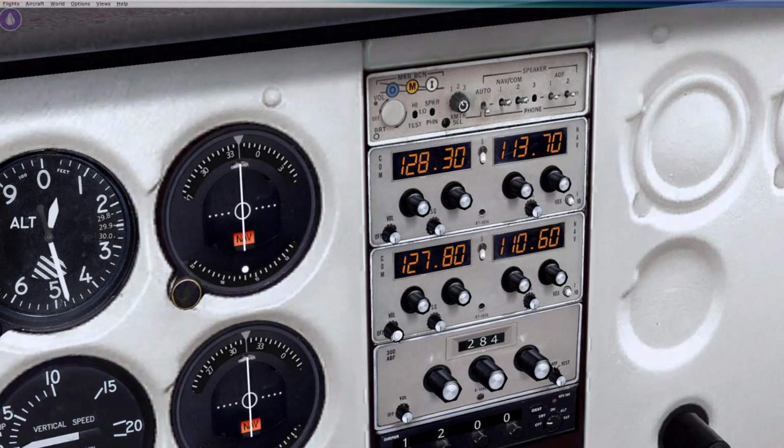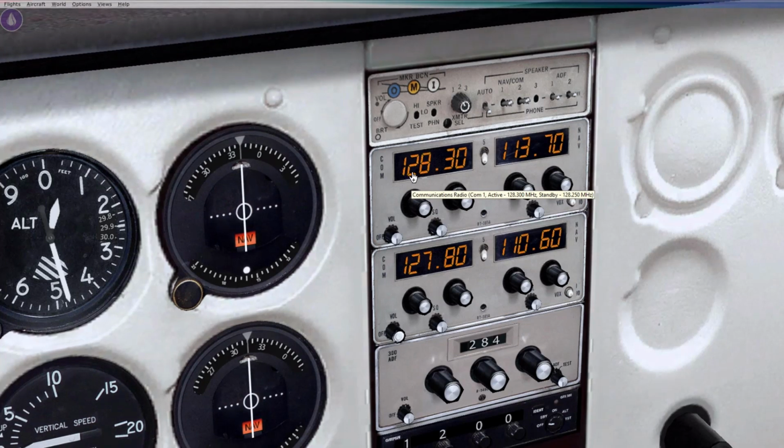Okay, so we are going to dial in 134.8 on our radio. We want to make sure we're using the COM communications radio on the left here. The right side is the navigation radio. So I'm going to dial in 134. And keep in mind, different Cessna Skyhawks have different radio configurations, so your plane might work differently than this one.